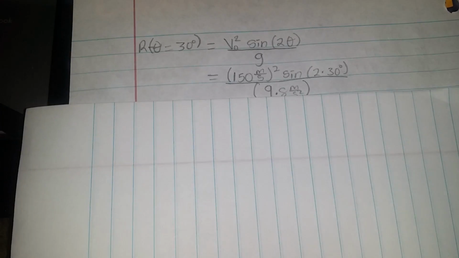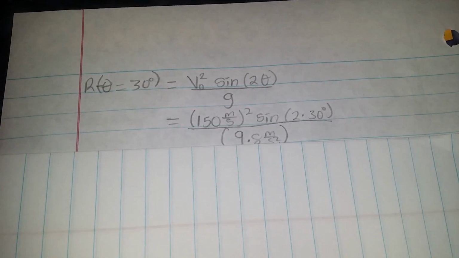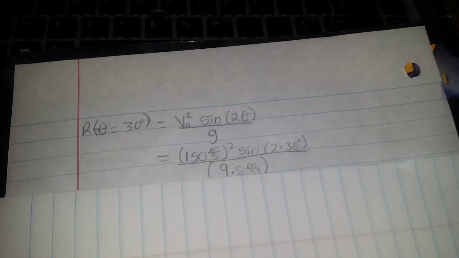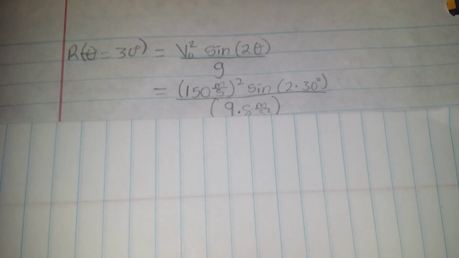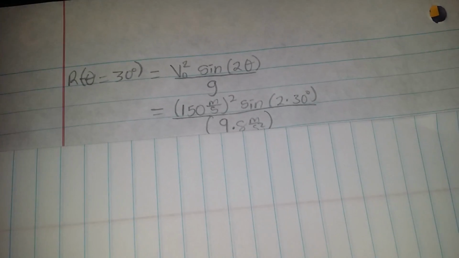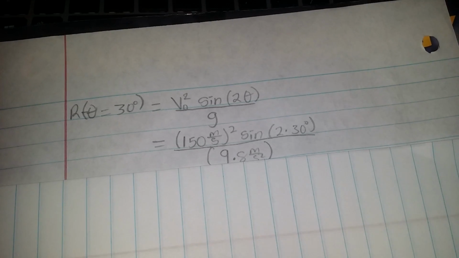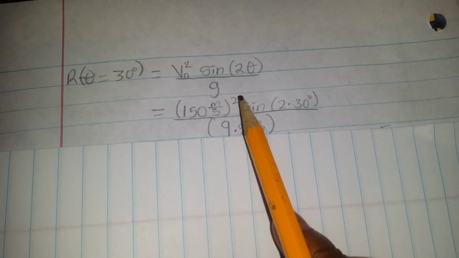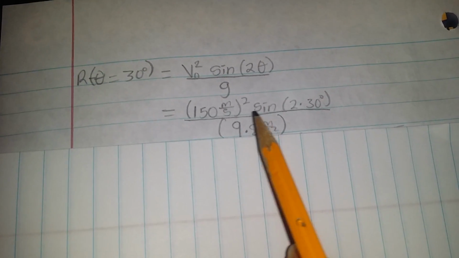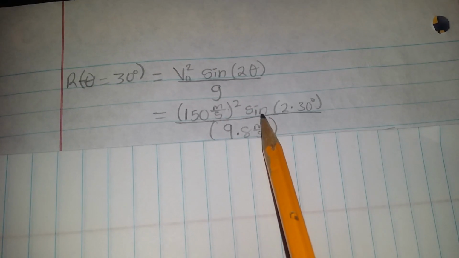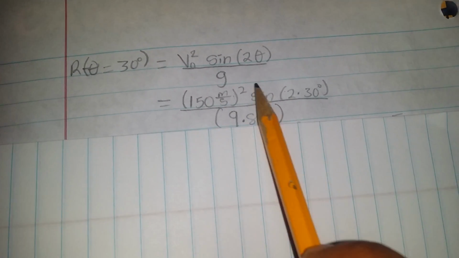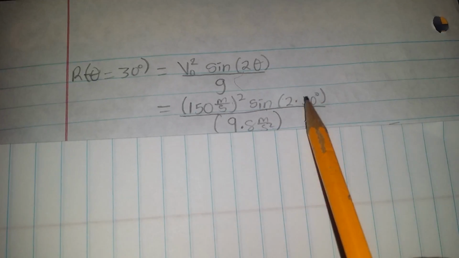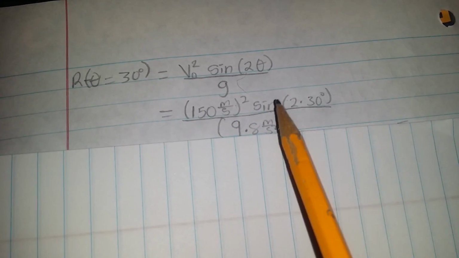So again, we have our range formula, which is down there, and then we just plug in. So we have 150 meters per second, and of course, it all multiplies by 2. And then times sine of 2 times 30 degrees, which is our angle.